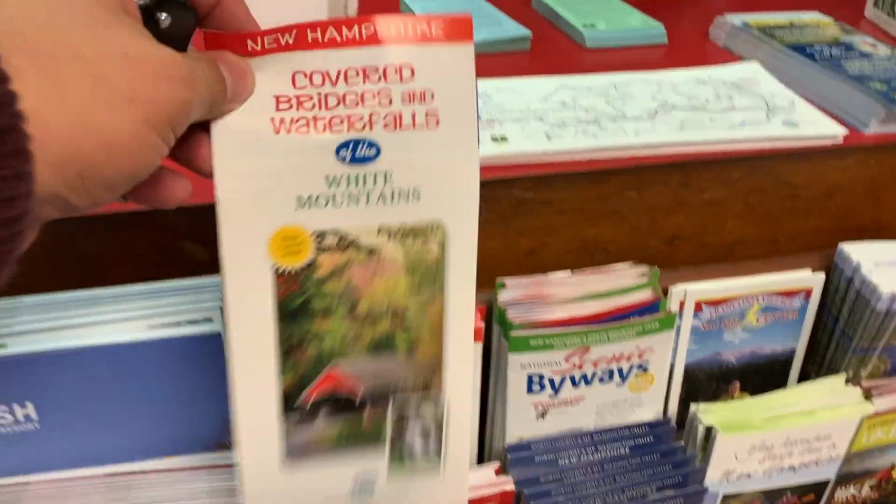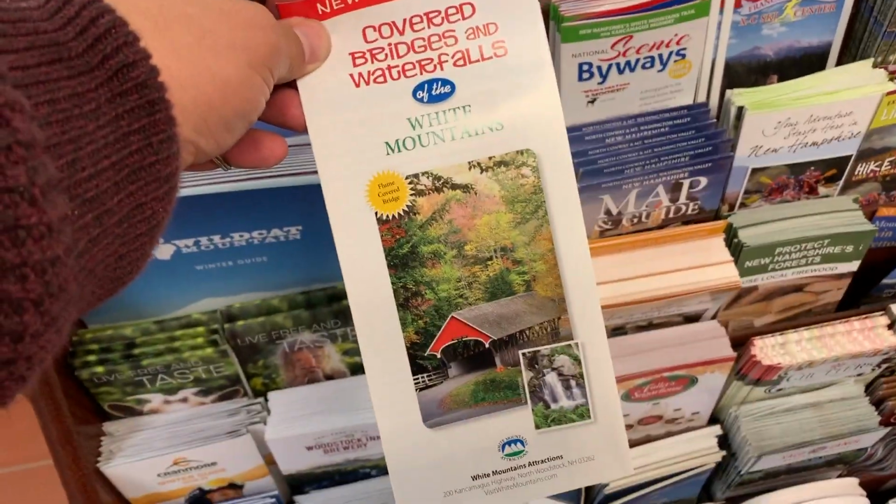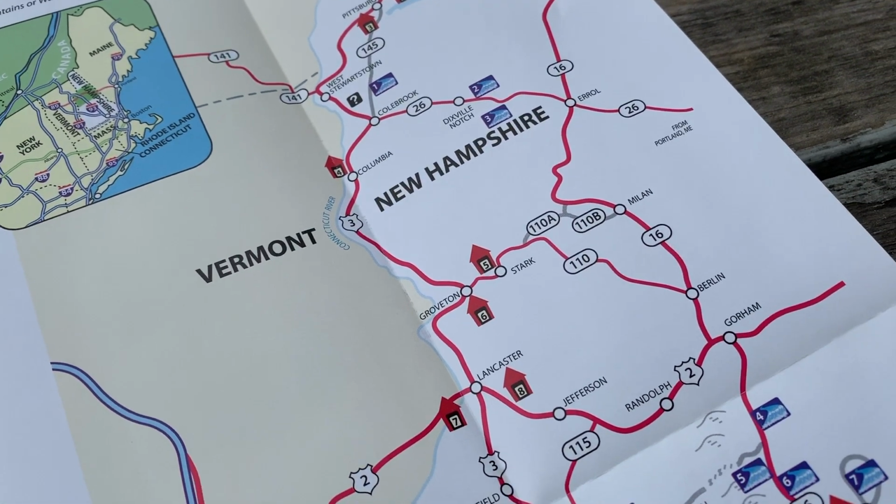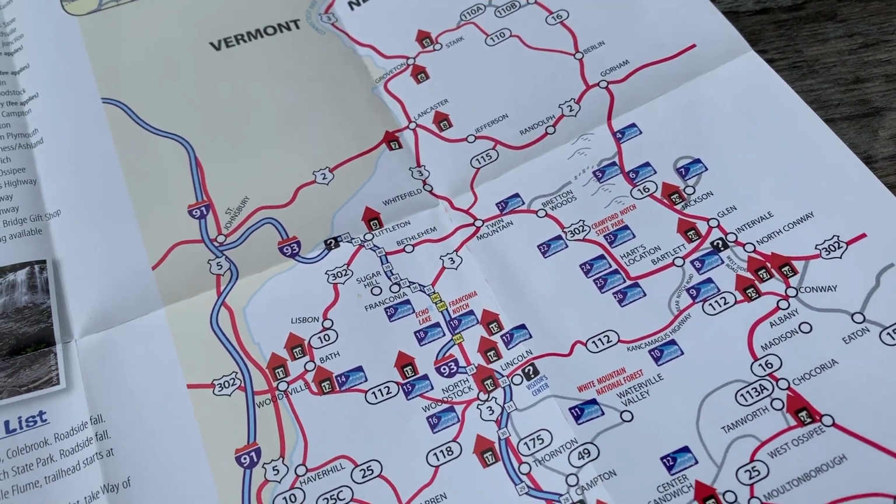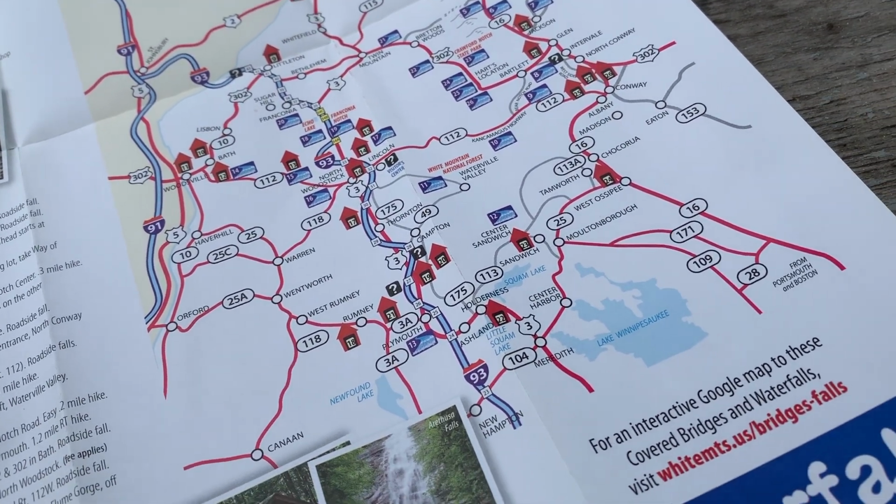Nice little, there we go, big boulder there. So I found this little guy here. It is a list of all the covered bridges and, more importantly, the waterfalls in the White Mountains area. It's a nice little checklist for visiting, but this is my bucket list for iPhone photography. I want to photograph all of these locations with my iPhone, and we'll do a video on that. So stay tuned. It's a long list.